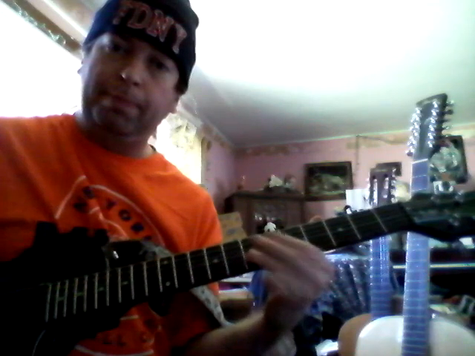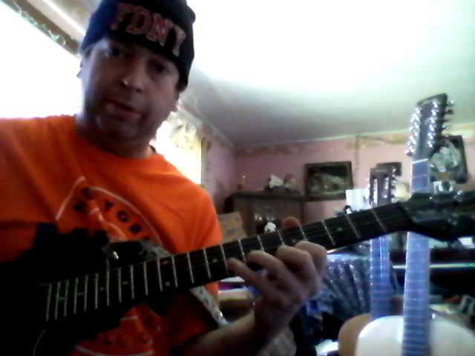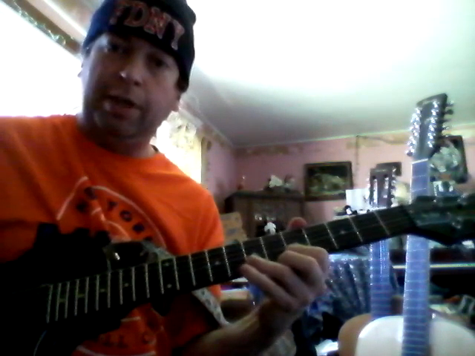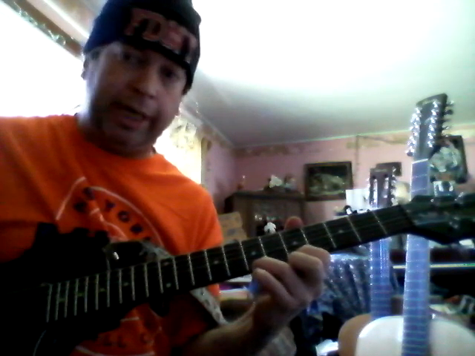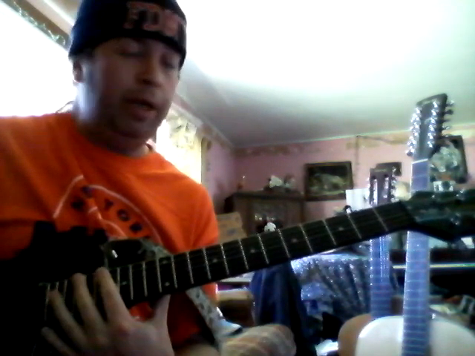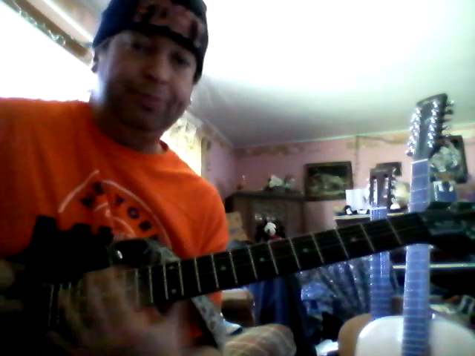So, 5, 7, 8, and on the next string as well. With this fingering, this string is generally used as a turnaround point. I'll show you here, along with the picking method that I use.